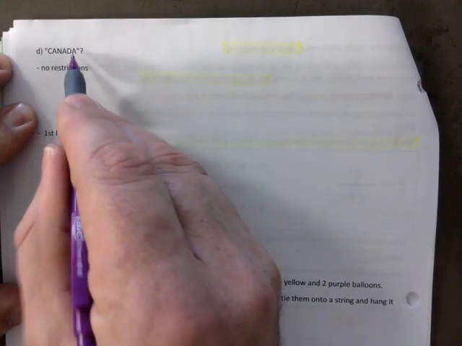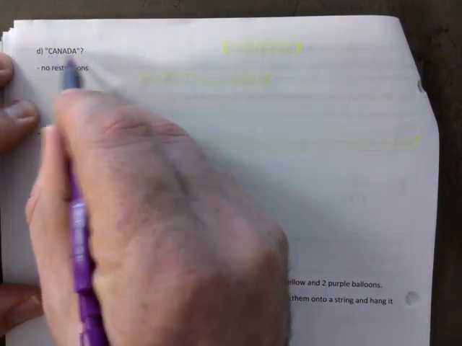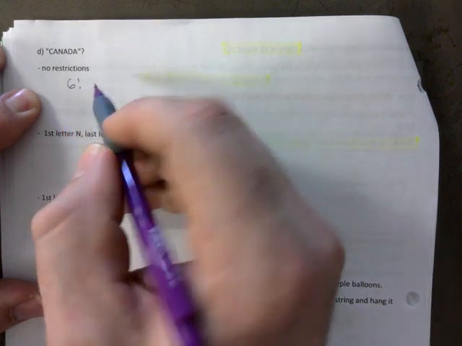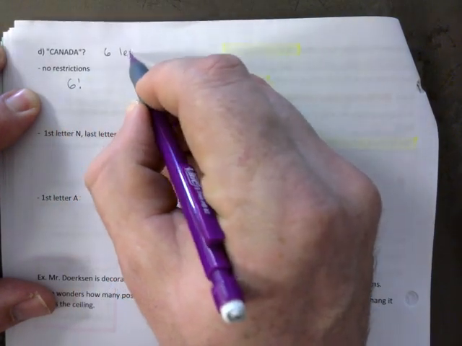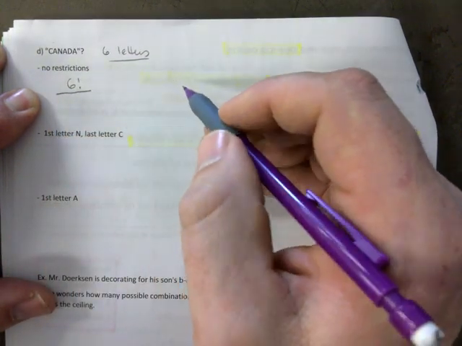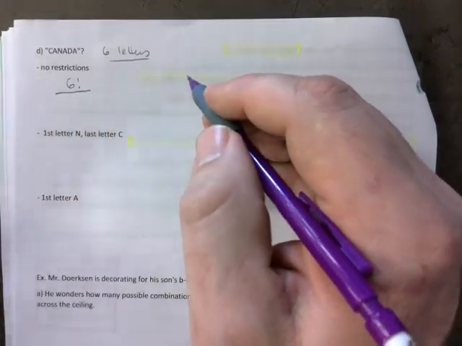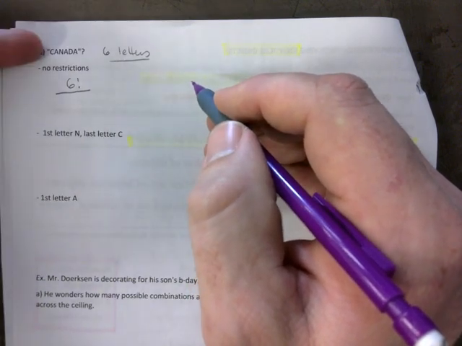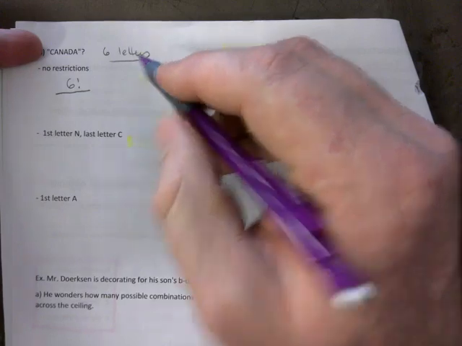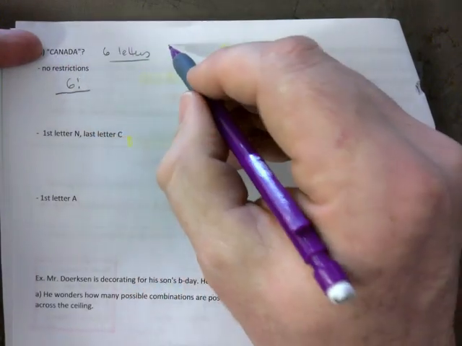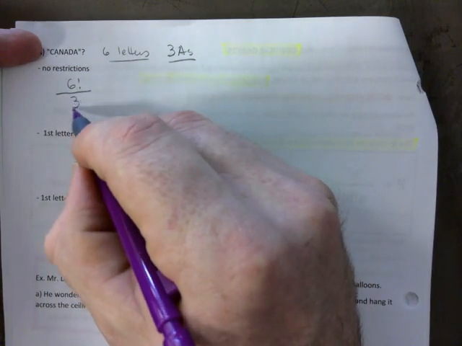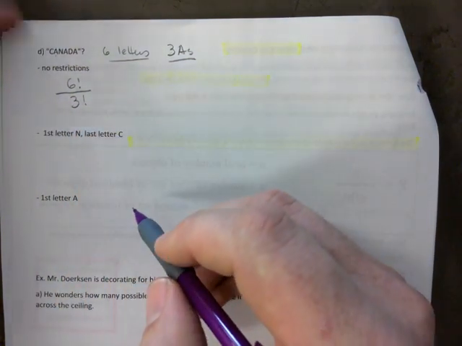So if there are no restrictions for Canada, to arrange the letters, it's a limited supply. We just go 6 factorial, because you've got 6 letters. And then you also want to check, even though it's not giving you a restriction, we still need to take care of the repeated elements. So there are 3 A's there. We're going to go 3 factorial there to clean that up.